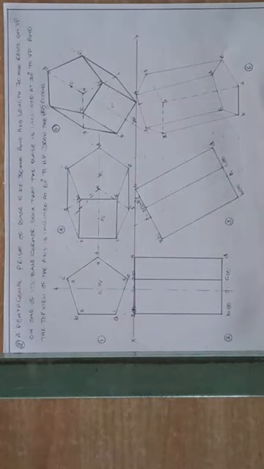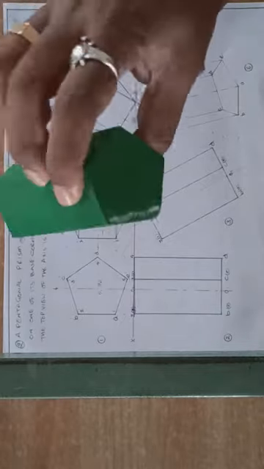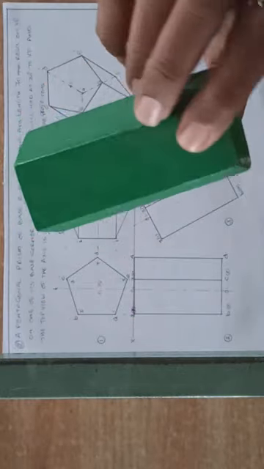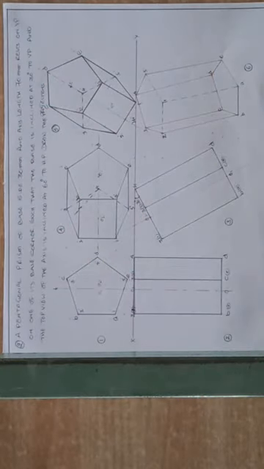Just practice this. Then coming to another problem, one more problem: a pentagonal prism of base side 30 mm and axis length 70 mm rests on VP. In the previous problem the axis was inclined to HP, now the axis is inclined to VP.